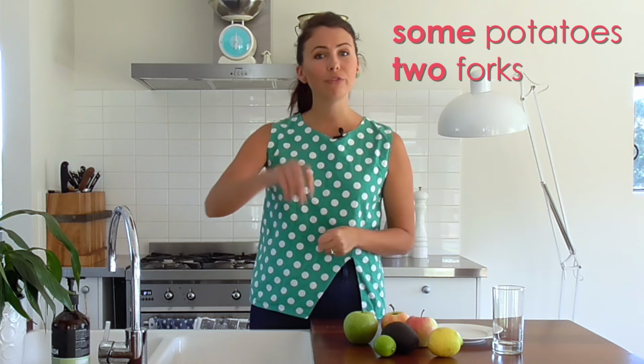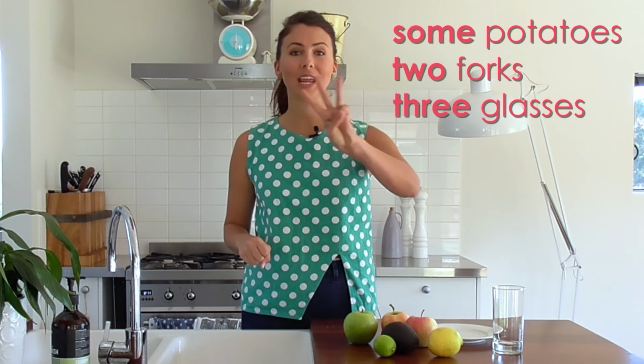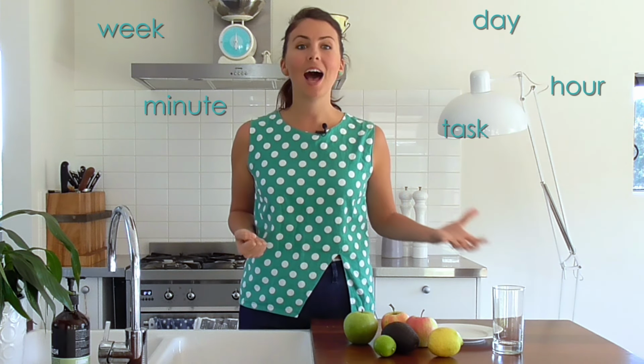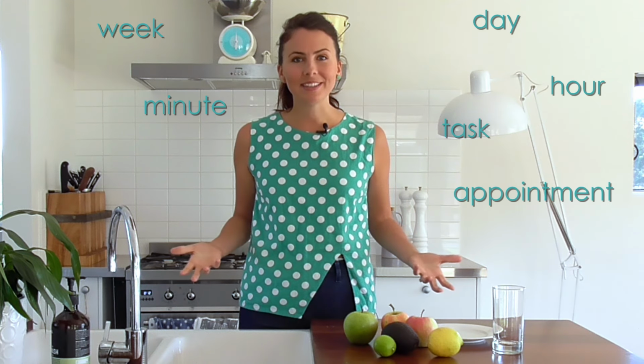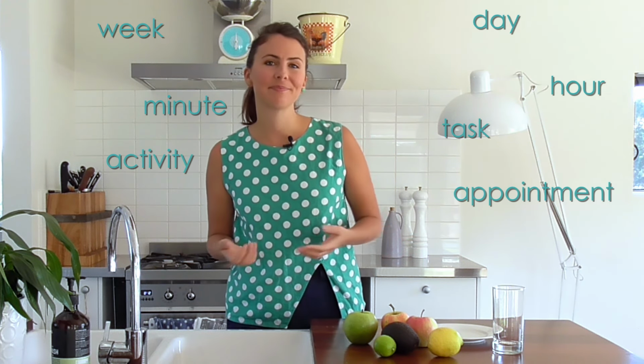You can say some potatoes, or 2 forks, or 3 glasses. Most English nouns are countable, but there are so many nouns outside of the kitchen, right? Like day and week and hour, minute, task, appointment, activity.